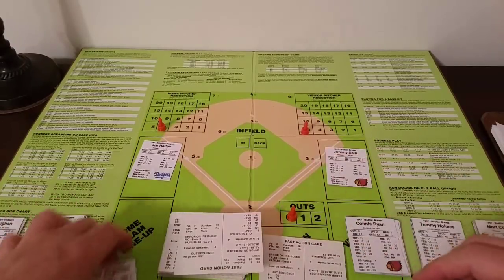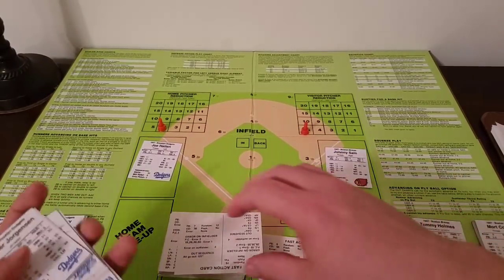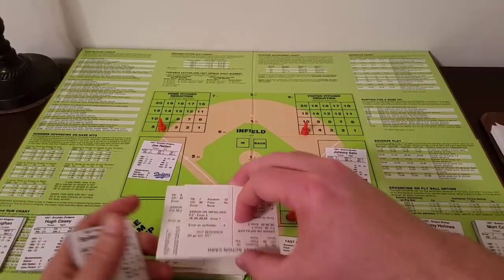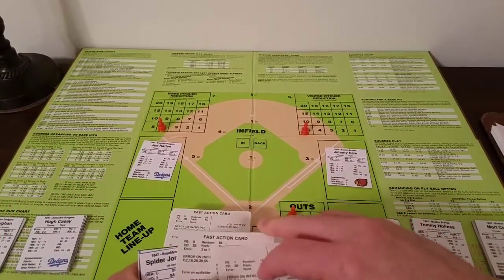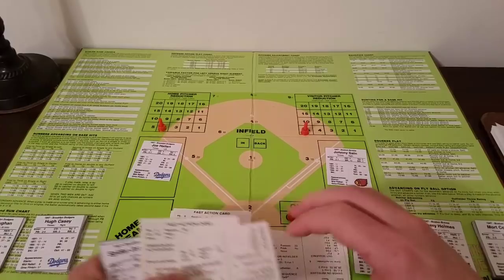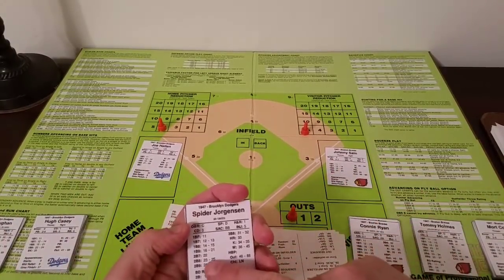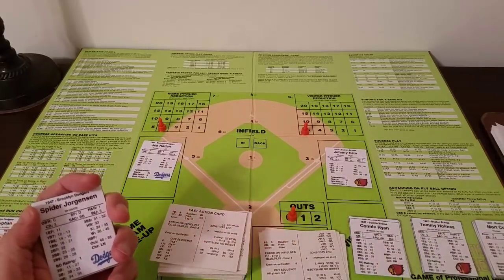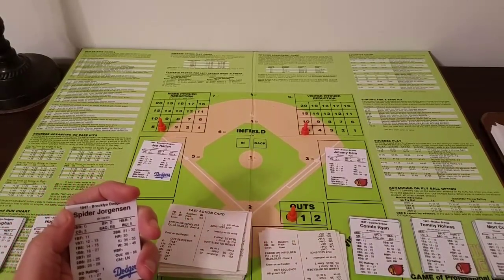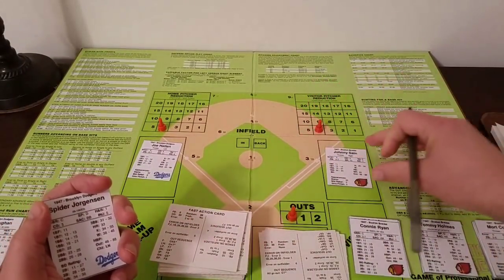And the leadoff man is Spider Jorgensen. See if he can use his spidey senses. Get a hit off of Johnny Sane. It's a 9, so it's under Jorgensen's card. And he did it, 22. He did use his spidey senses and got a double. Double to left, leadoff double for Spider Jorgensen. Knocks Sane down to a 4.